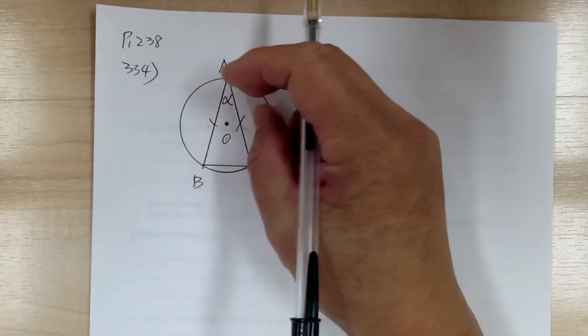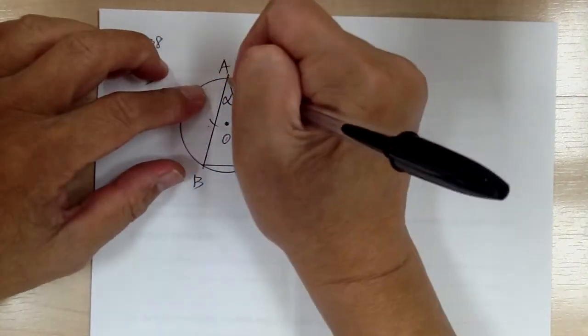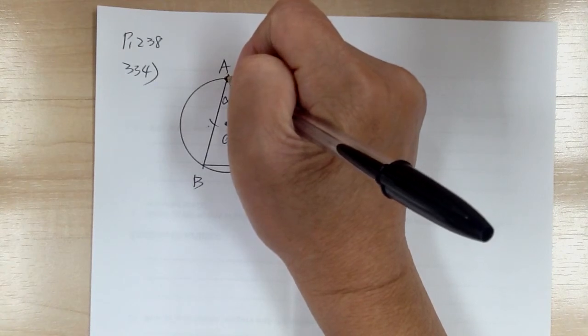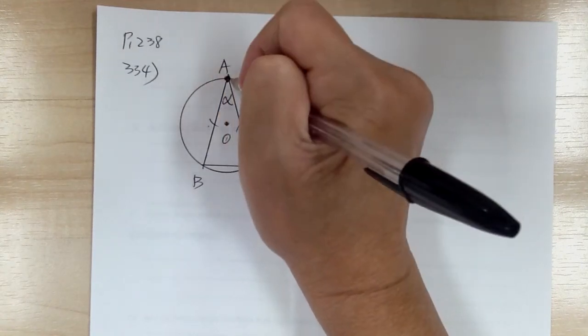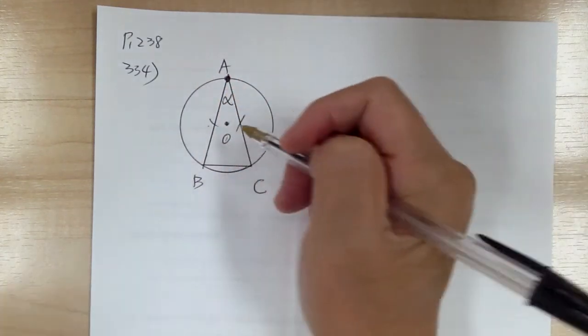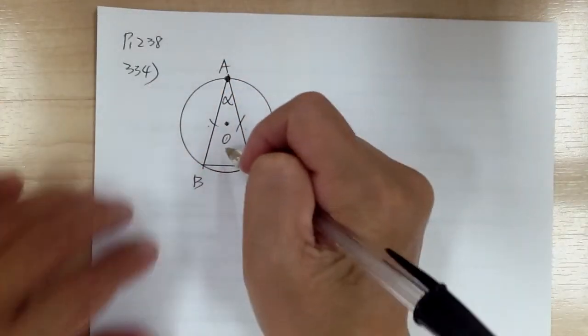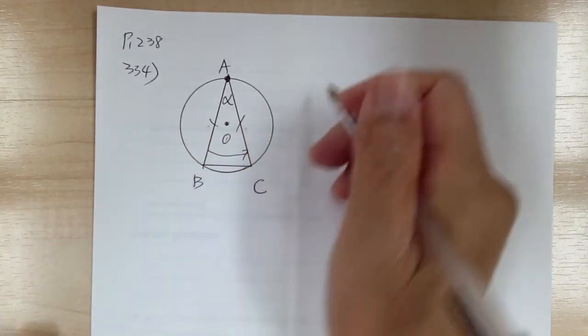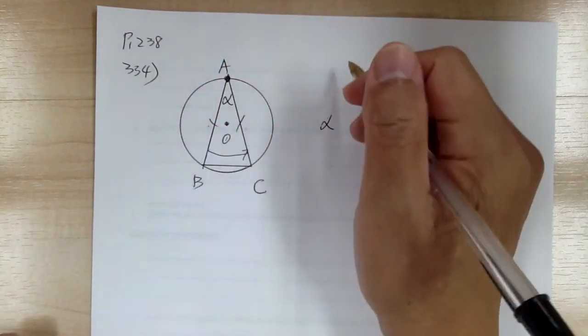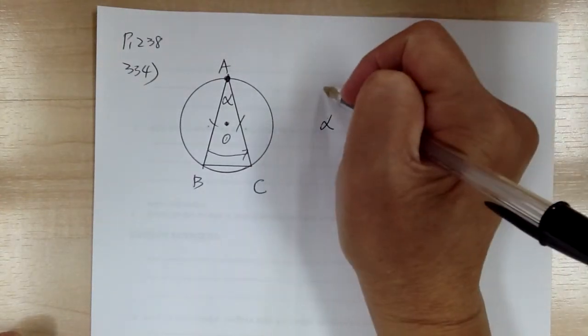So let's use A as the center of rotation. If you rotate about A, it's very simple. You just rotate this onto here, so in this case you rotate by alpha.